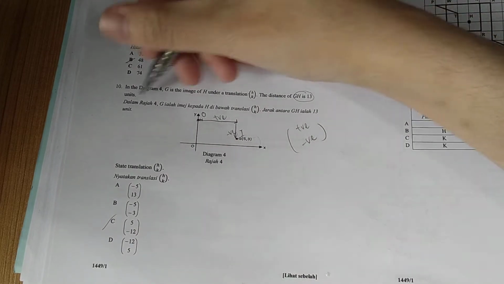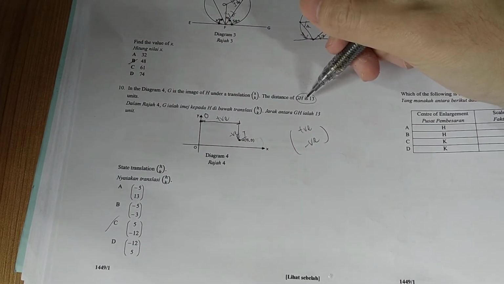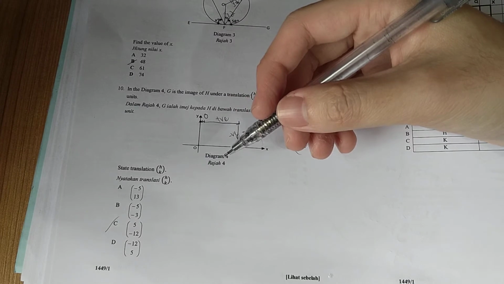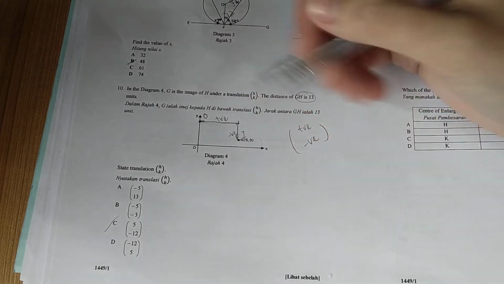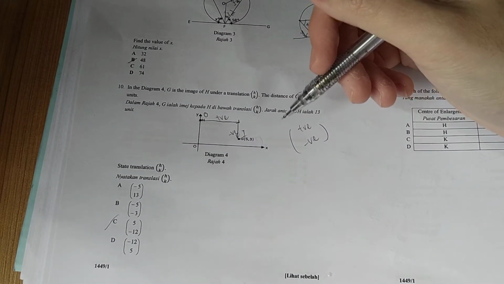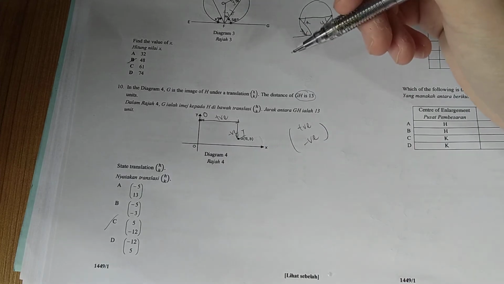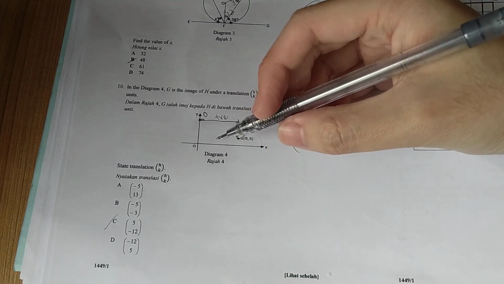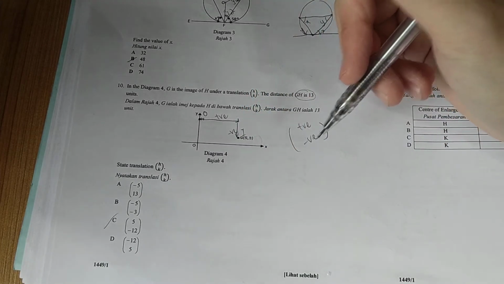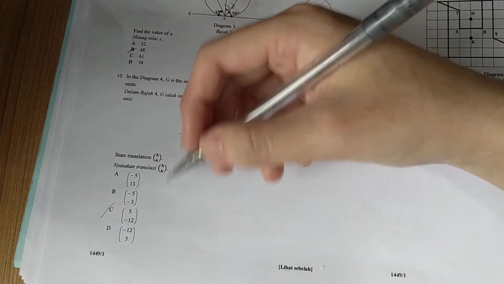I didn't even use this info. The distance of GH is 13. Okay, but yeah, this is the benefit, right? This is what you can do in paper 1. You can always tengok jawapan sambil buat. Ini maksud saya. Because you have the choices there already.